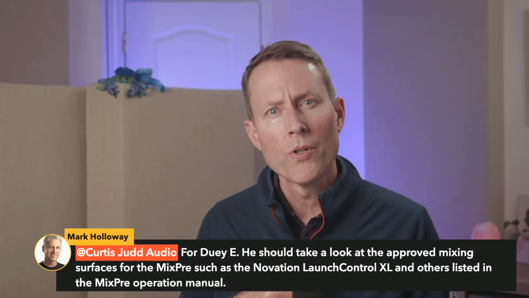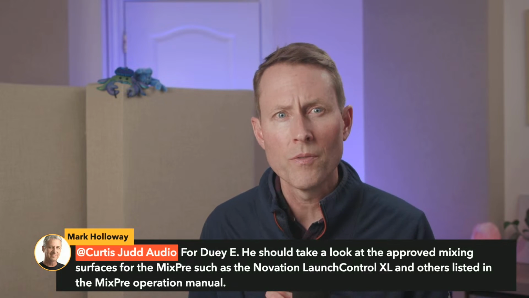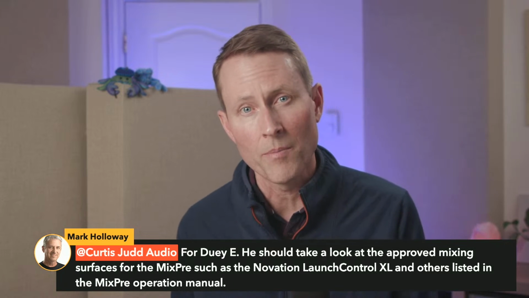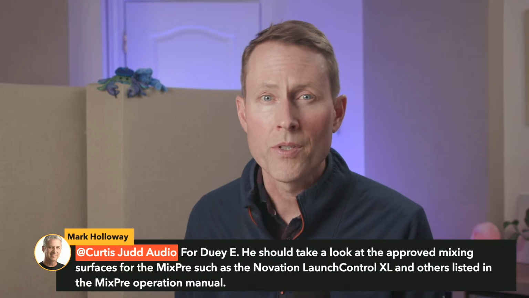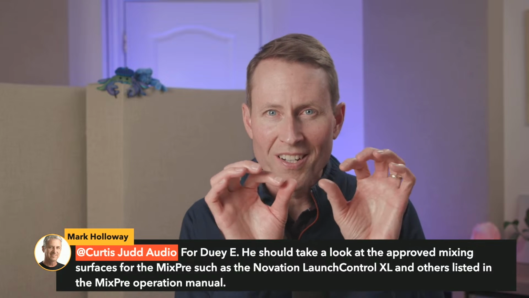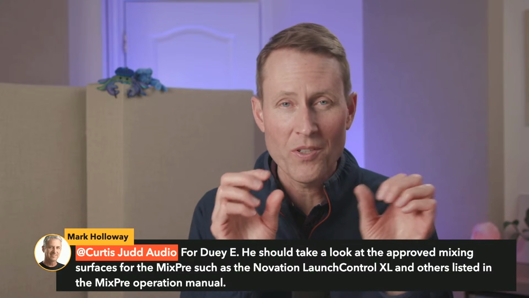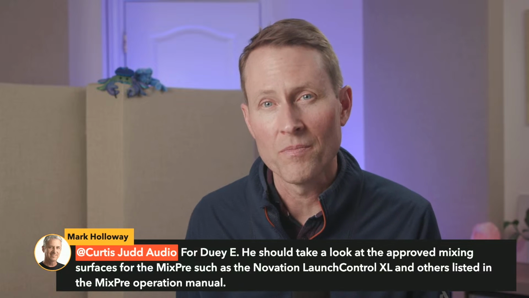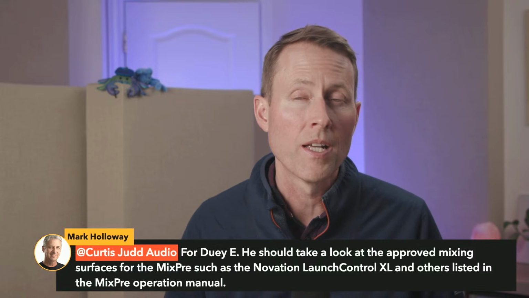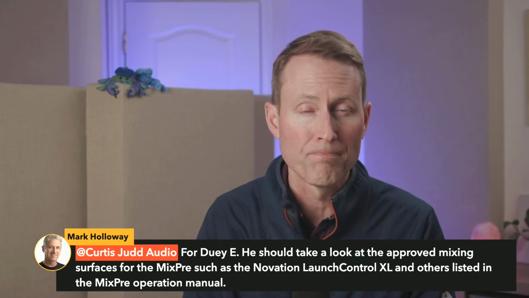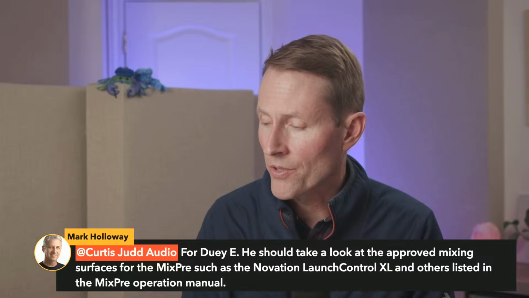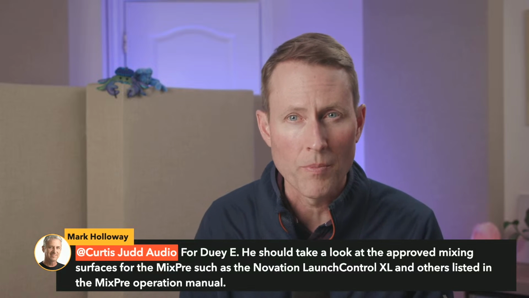Mark says, for Dewey, he should take a look at the approved mixing surfaces for the MixPre, such as the Novation Launch Control XL and others listed in the MixPre operation manual. That's a good point. So Dewey, if you want something that's a little easier to operate instead of having the fader knobs, maybe in an optimal position, maybe not, there are some different control surfaces that are compatible with the MixPre, including the Novation Launch Control XL. So that could potentially make things a little easier for you. And they're fairly affordable. I bought one some years ago, I think it was just over $100. Not too bad.